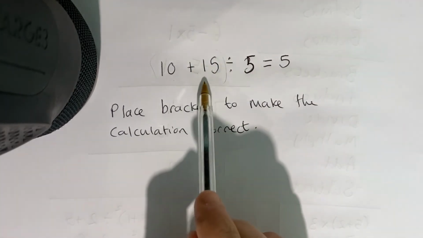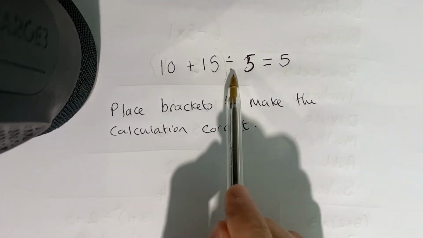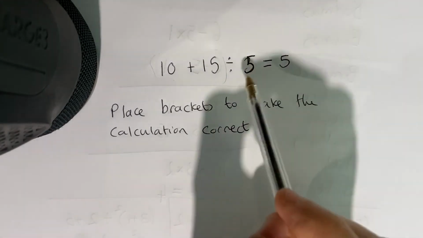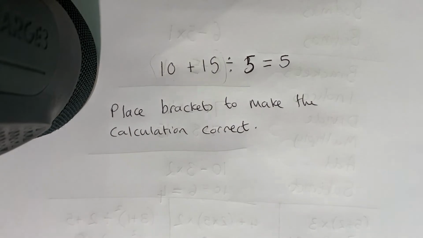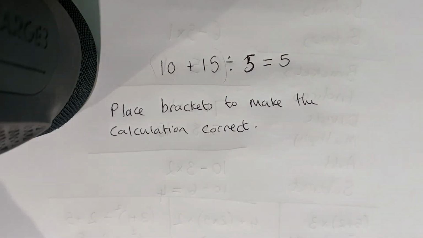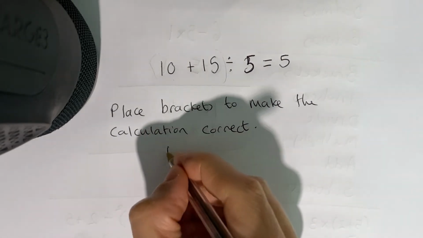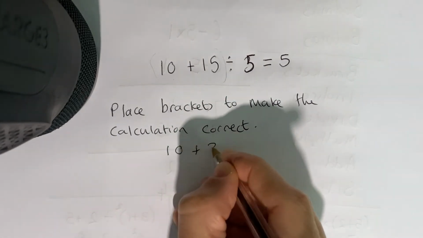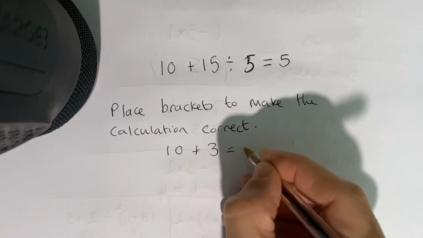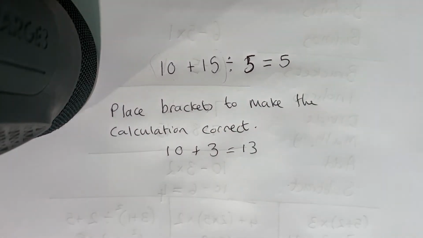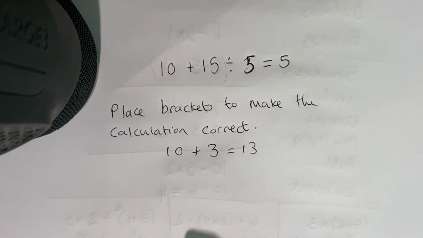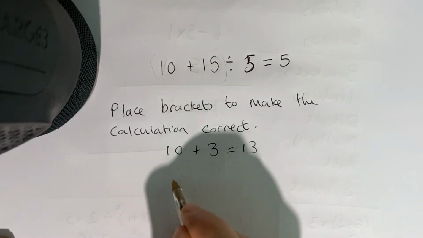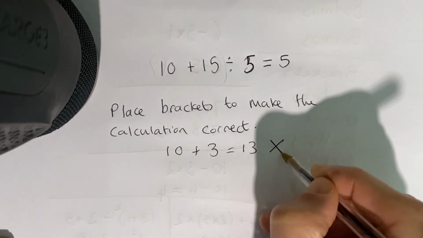First of all, we don't actually need to do that because we do divide first before add. So whatever the case was, if there was no brackets, this would be the bit that comes first. But if we look at 15 divided by 5, that is 3. Then we'd be looking at 10 plus 3, which we all know equals 13. So we know that the brackets don't go around the 15 and the 5. So I'm just going to put a big cross next to that.